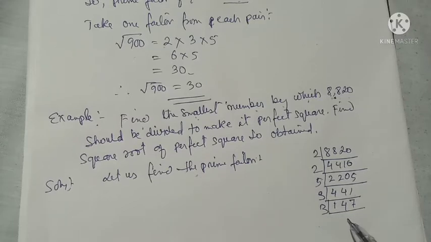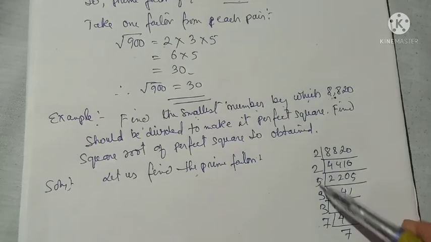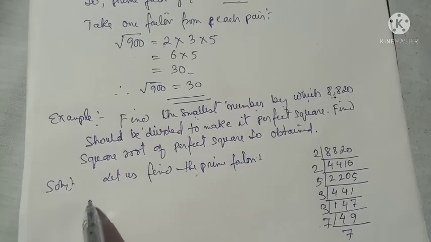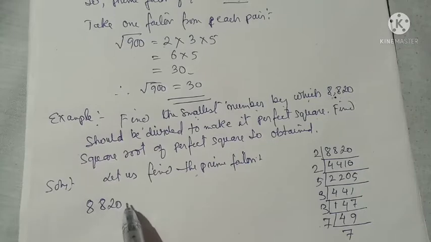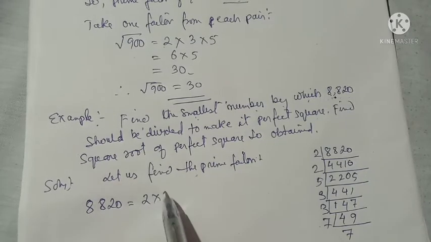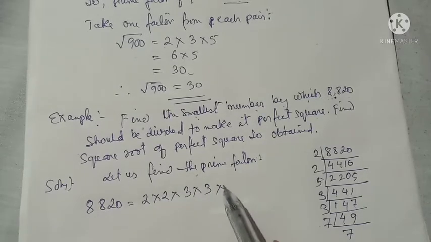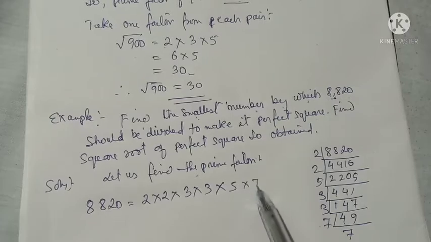The answer comes 49. This will divide by 7. These are all the factors of 8,820. The factors of 8,820 are 2 into 2, 3 into 3, 3 into 3, 5, 7 into 7.